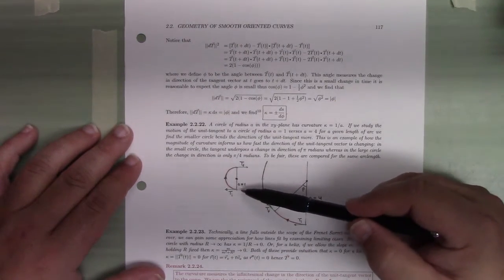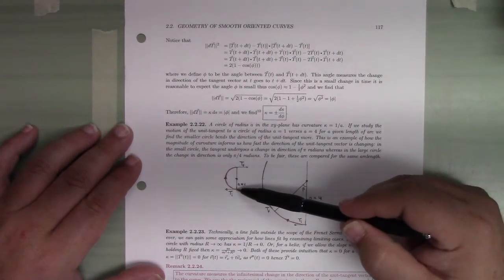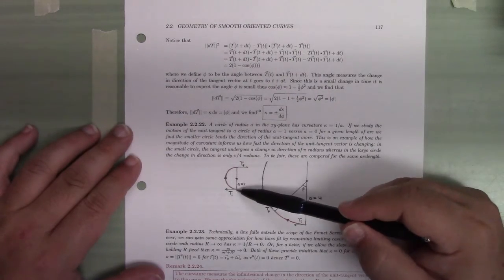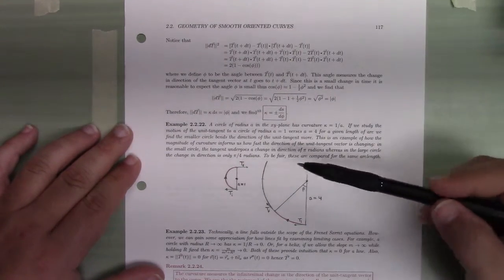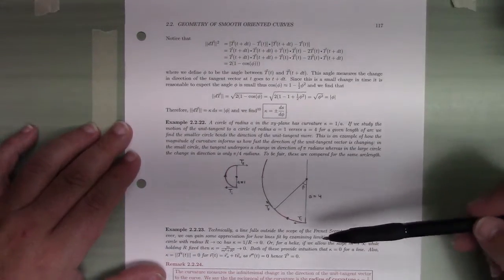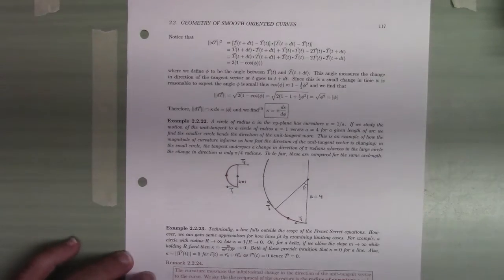On the other hand, here's the same arc length, but for a much larger curvature. And as you can see, when we subtend that arc length, the direction of the tangent before and after is completely altered. So, in short, larger curvature changes the tangent vector direction much faster, given the same arc length.